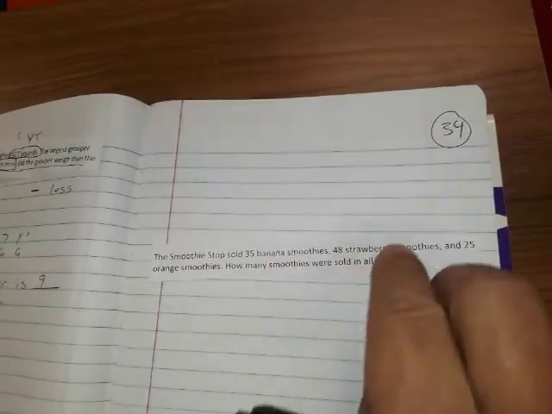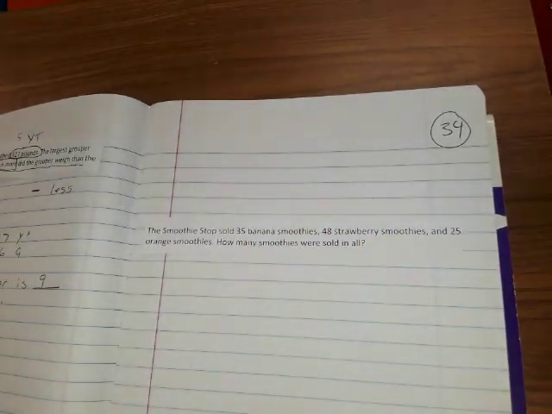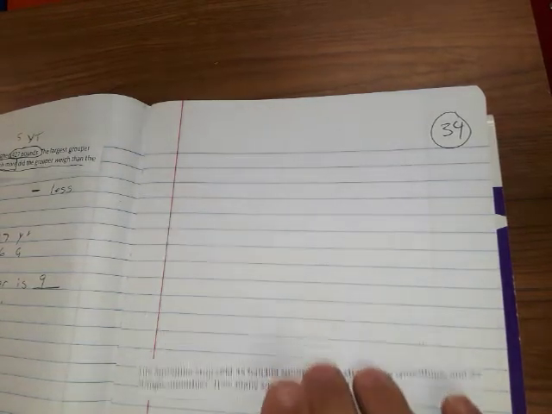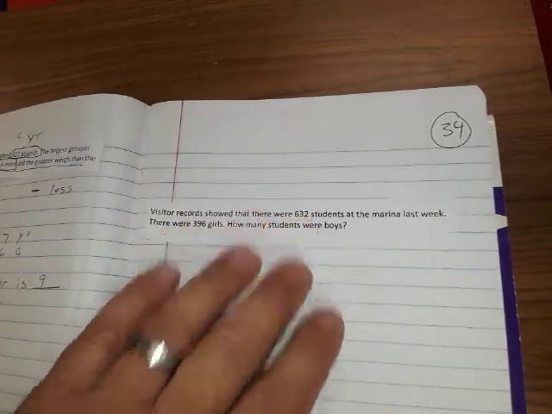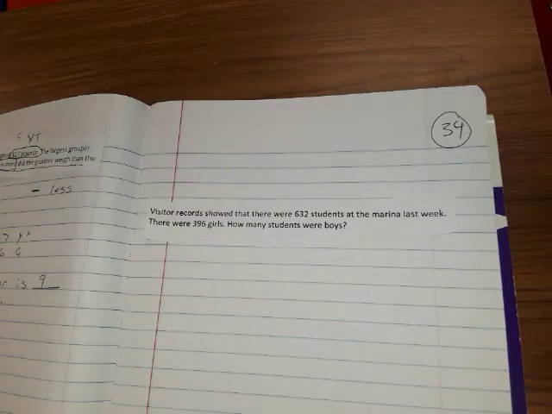Okay, we're going to work on our last problem that we have in our printout for the week, and it's the one about the smoothie stop. No, it's not the one about the smoothie stop. Take that back. It is the one about visitors. It starts off with visitors. We already did the one about the smoothie stop.